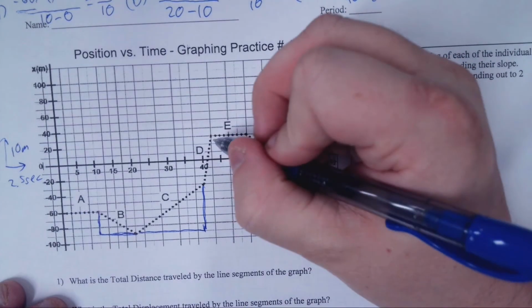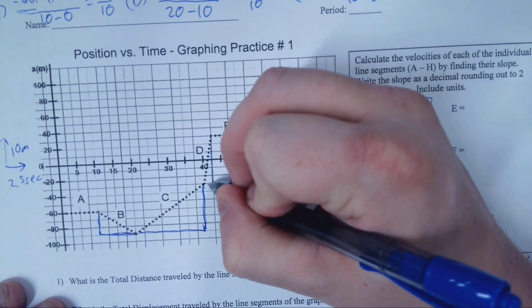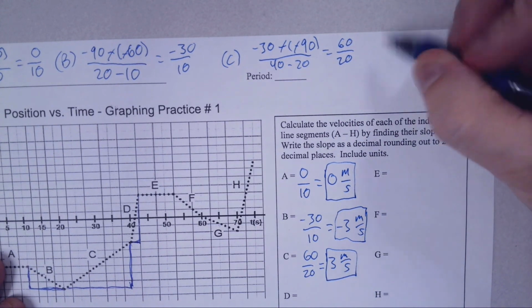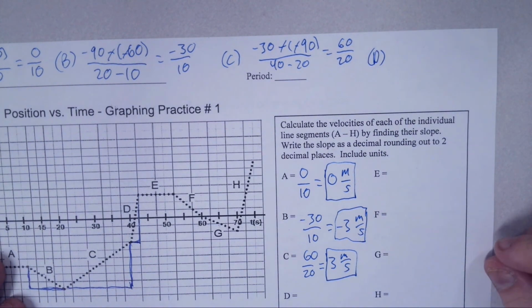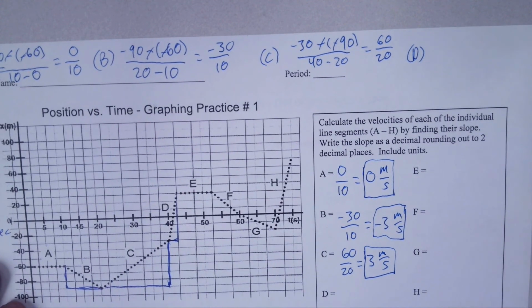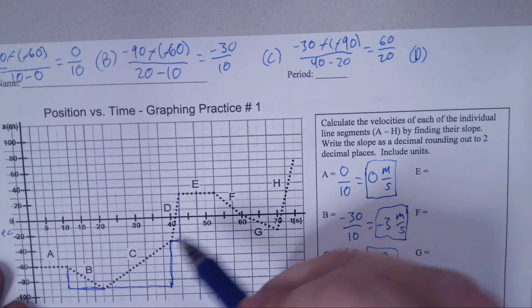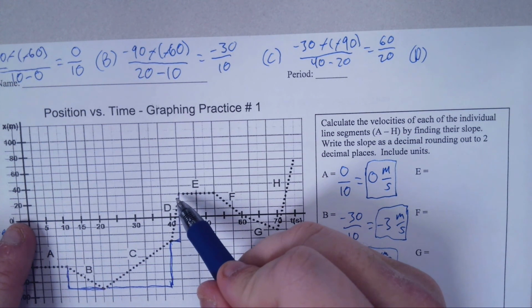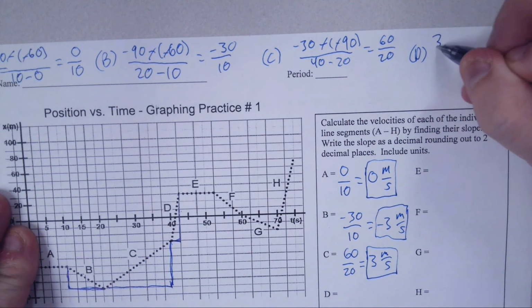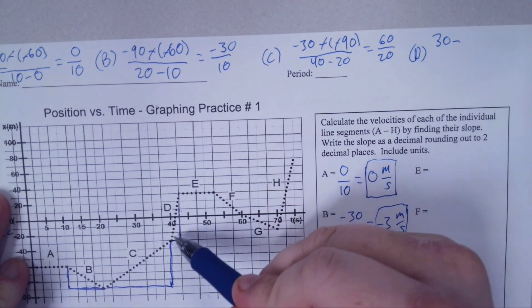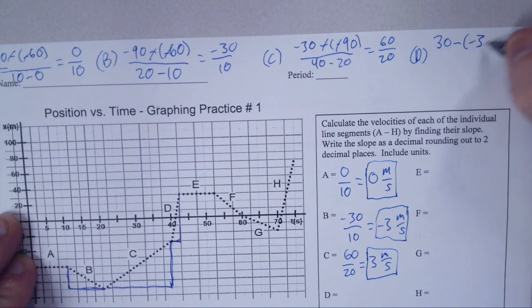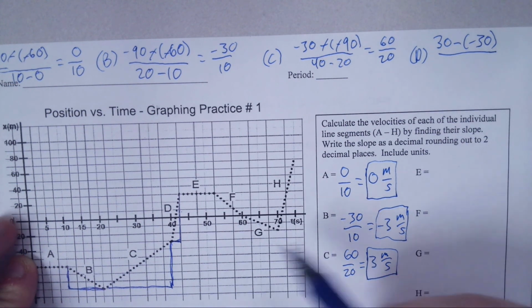The last one we'll look at here is D, before we talk about how to find the distance and displacement and the other ones. So there's my little triangle, D up here. So now we're crossing from the negative side to the positive side. So my final here is what? Somebody said it. It's 30. Yep. So 30 minus where we ended up for the end of C, which would be negative 30. So 30 minus negative 30 over the short time frame.